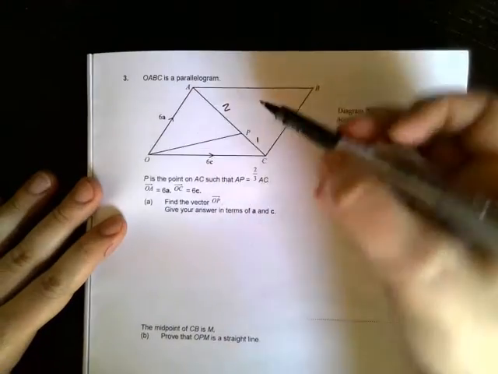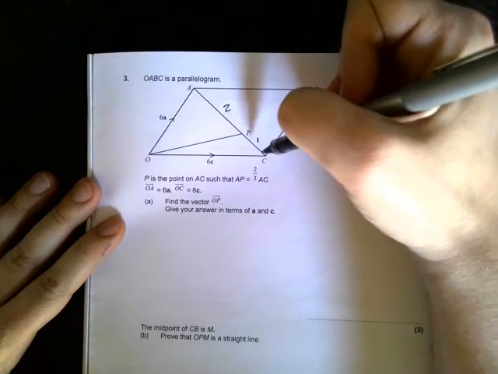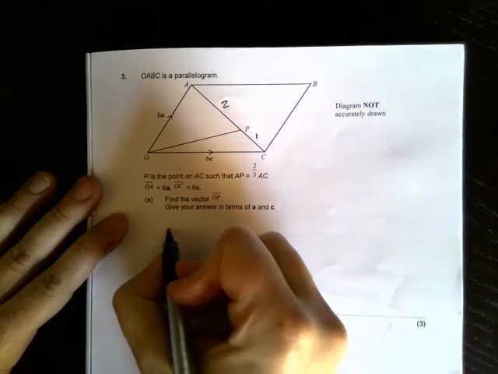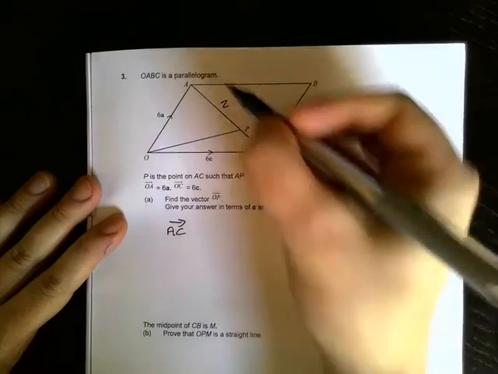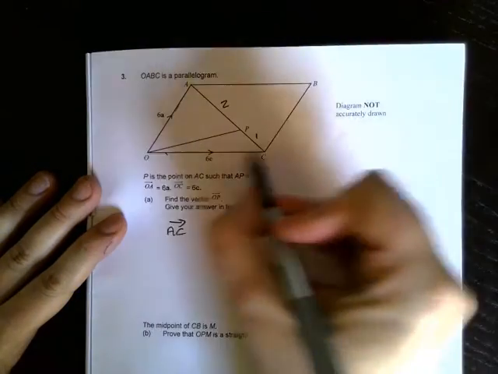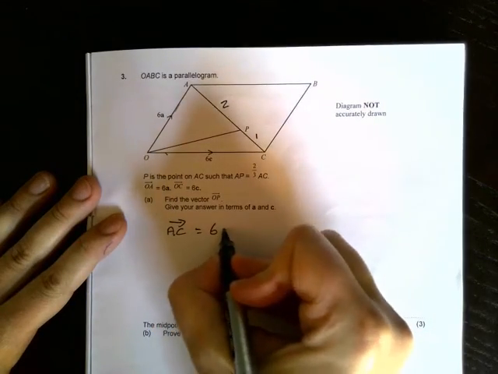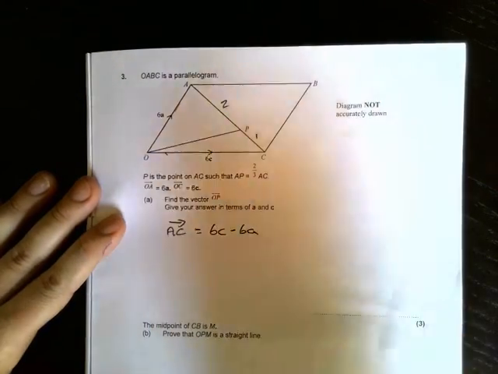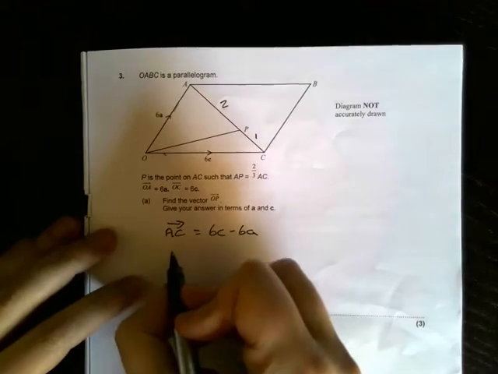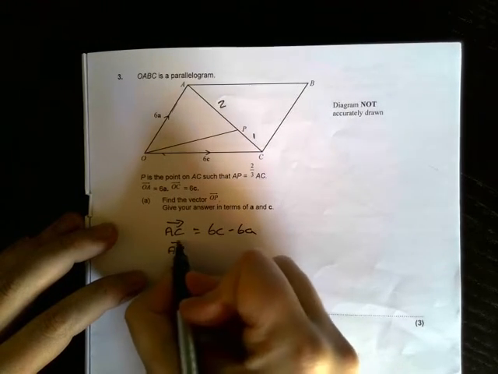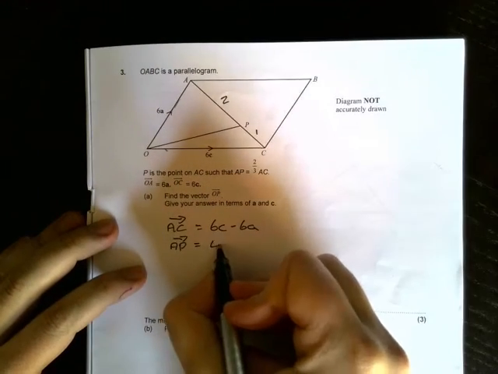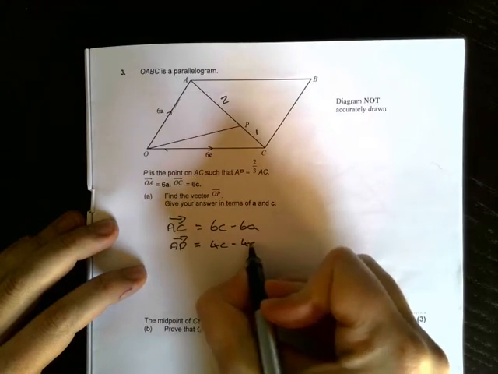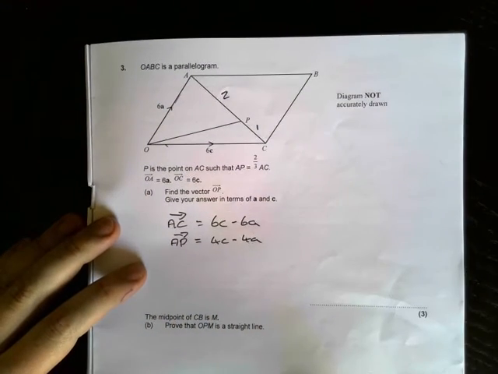So first of all, I think we're going to have to work out what AC is. To get from A to C, we're going to have to do minus 6A plus 6C, or 6C minus 6A. AP is therefore 2/3 of that, so that's going to be 4C minus 4A.